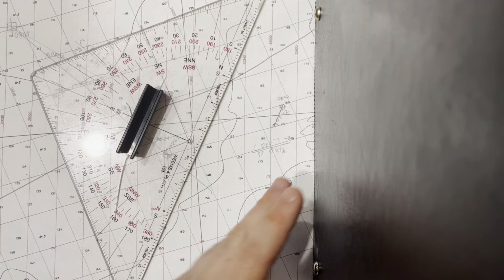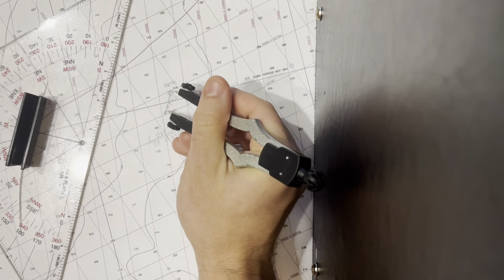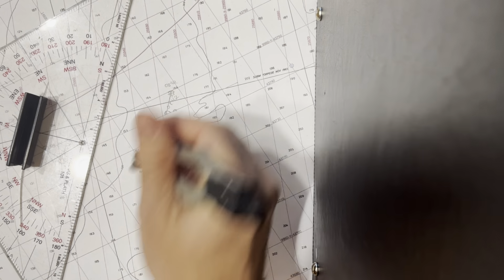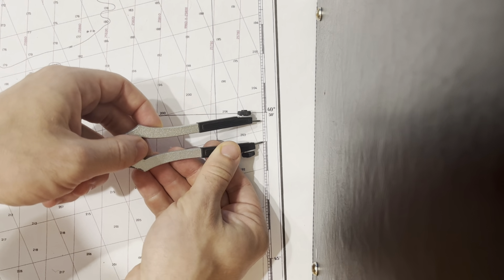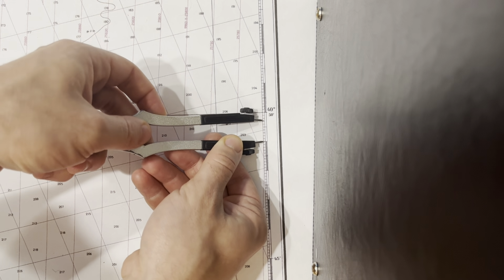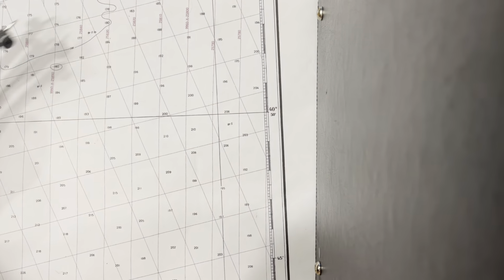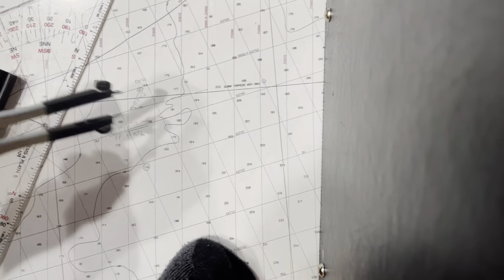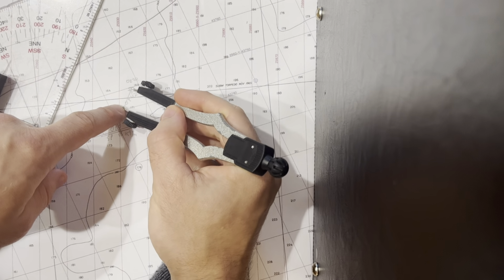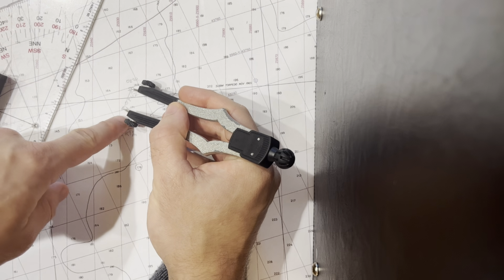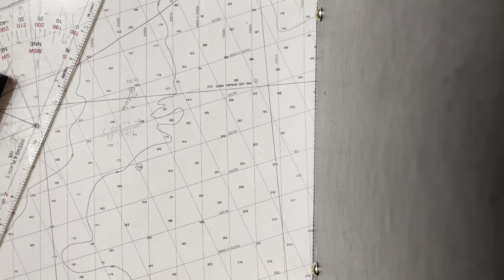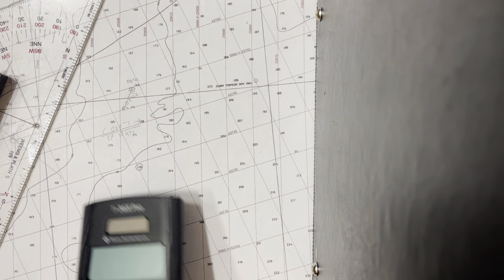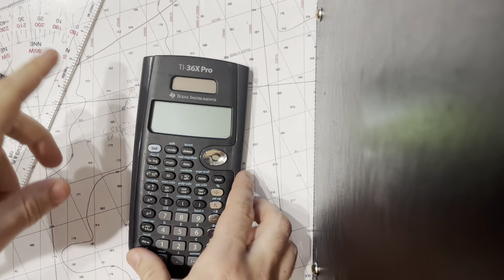And your drift, if we measure it, there's your distance. You bring that over to your latitude scale to measure distances. You get, wow, 0.7 again. I don't understand how that keeps happening. 0.7. So you have a set of 027 and a drift distance of 0.7. You moved 0.7 nautical miles.